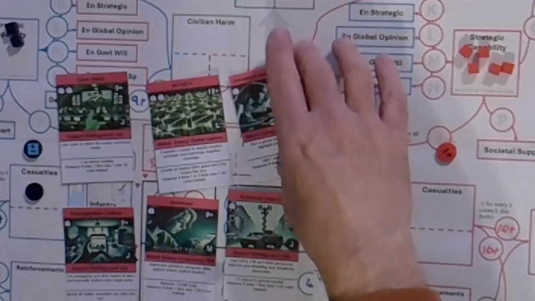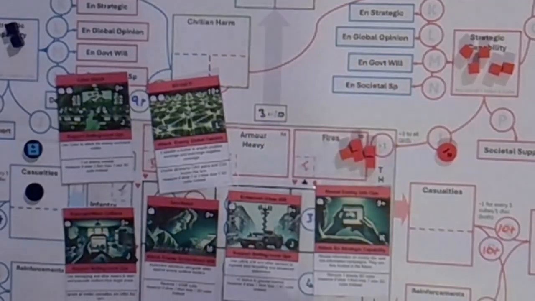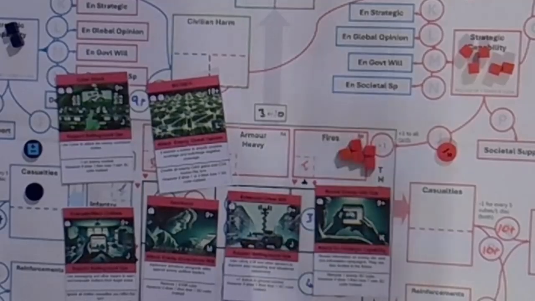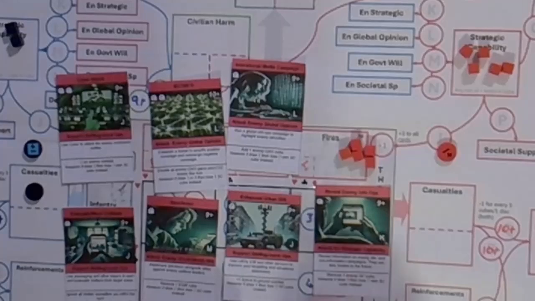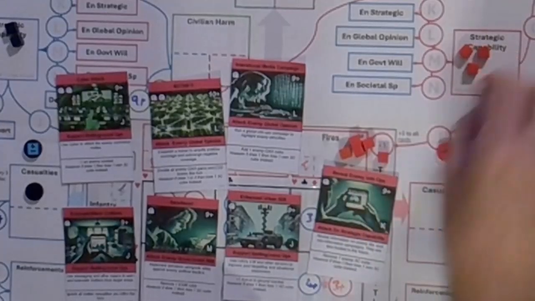The third thing I can do is actually hold on to a card in my hand and keep it till next turn. What that does mean is that I will draw 1 less card when I draw the cards at the beginning of the turn to bring my hand up to 2 plus the number of cubes. And then the final thing I can do is actually play one of the cards.